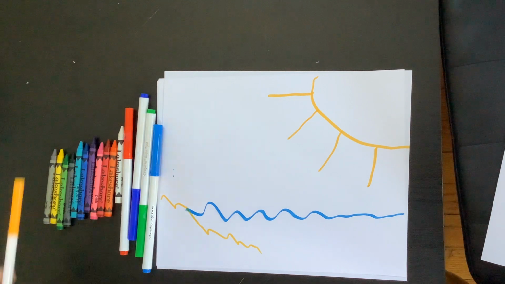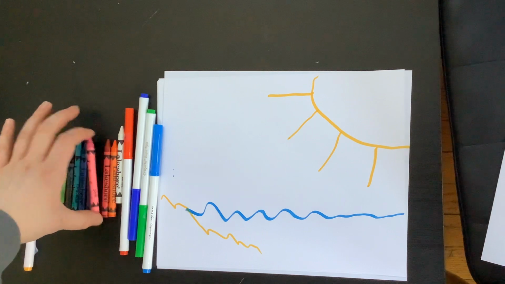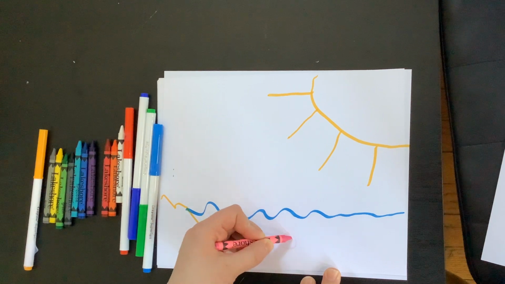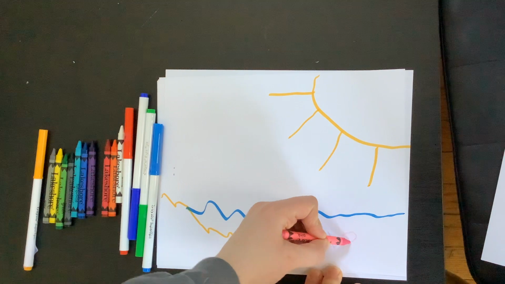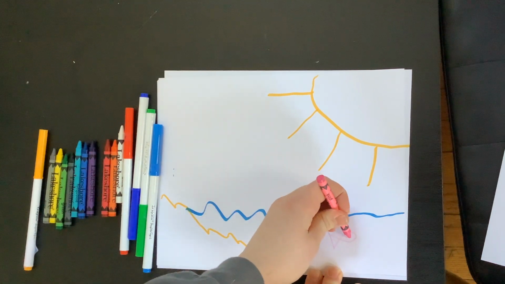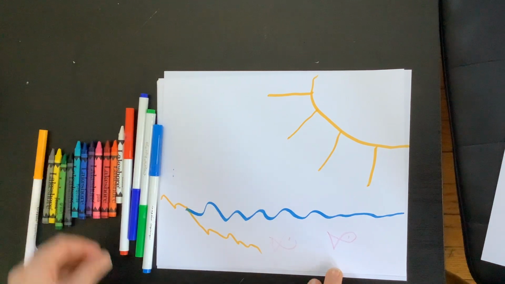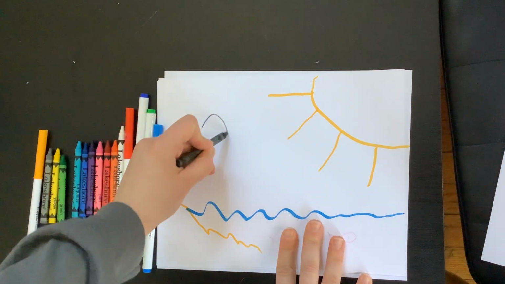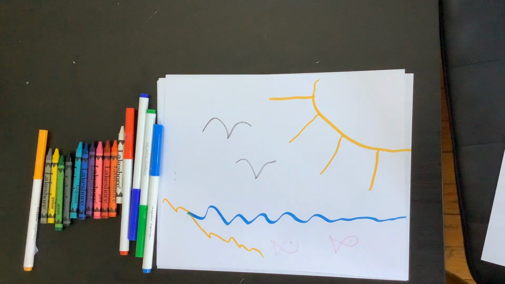Let's see, what else might we do on a sunny day, friends? Maybe there's a fish in the water. So maybe I will draw some fish here in the water on our sunny day. And I bet the fish really like it when it's warm because the sun will warm up the water. Let's see, maybe there are some birds that are flying above the ocean because it's so nice and sunny. So my friends, this is what it might look like if it was a sunny day.